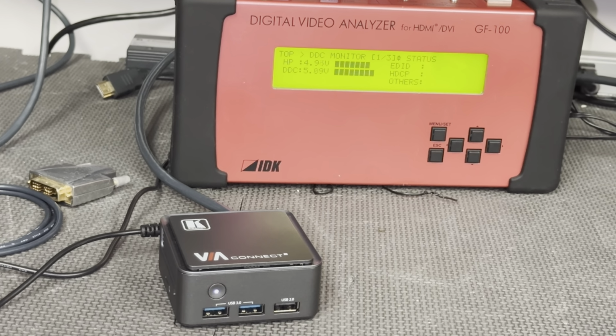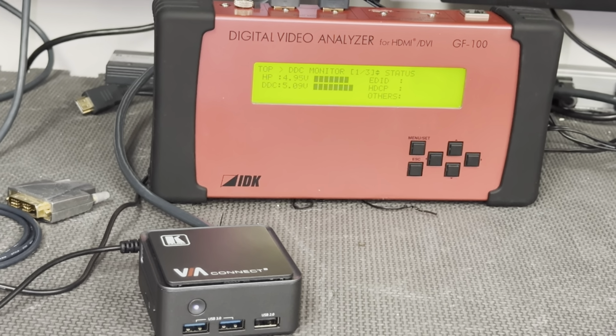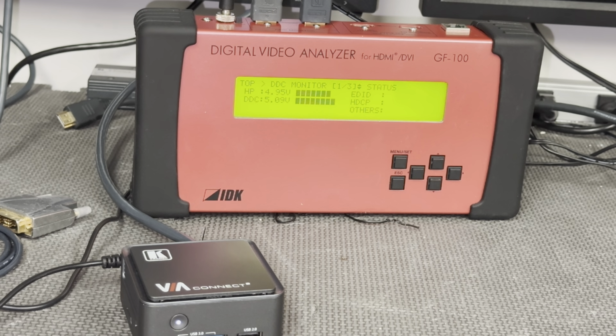I think it's a very dramatic difference in EDID, and again, I don't even think it's EDID related. It's more, why is there voltage there with the NEC displays even though the VIA is off, compared to other displays?